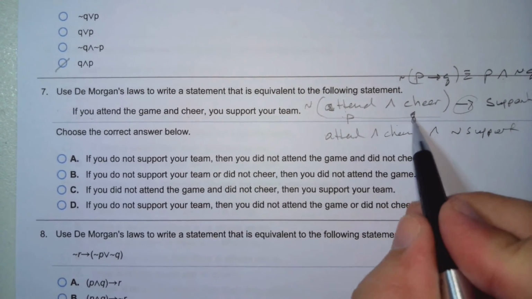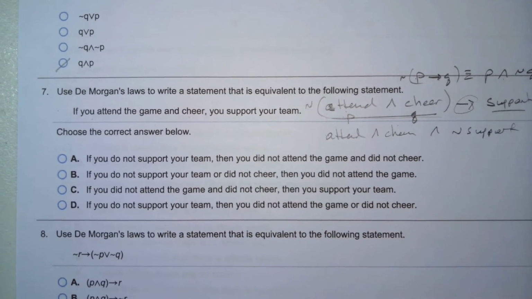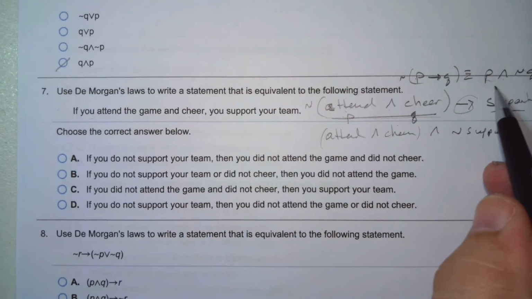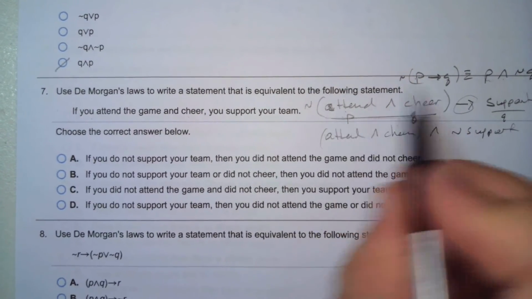So this is the P part of the entire conditional statement, P, Q. We would leave the entire P part alone.